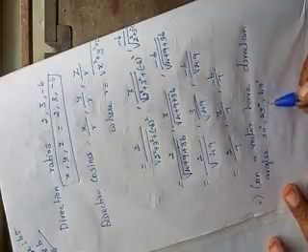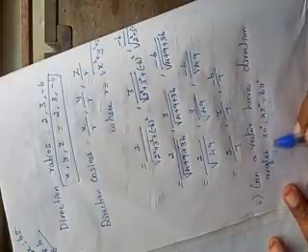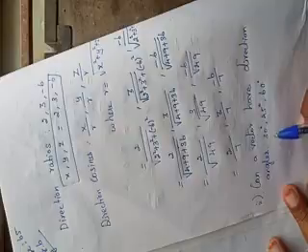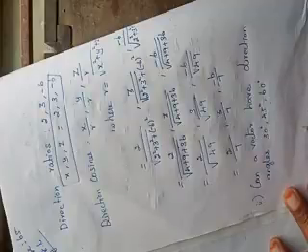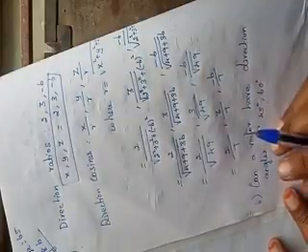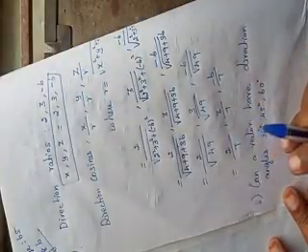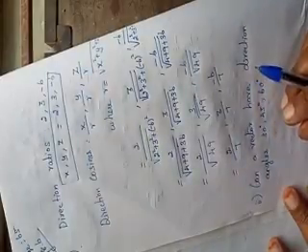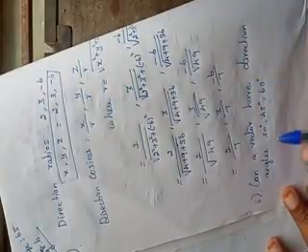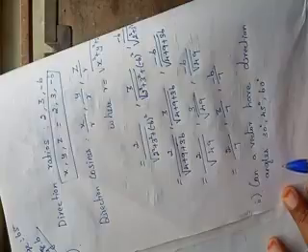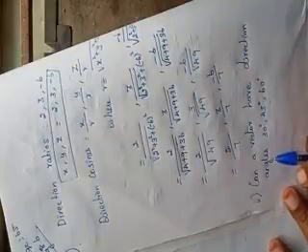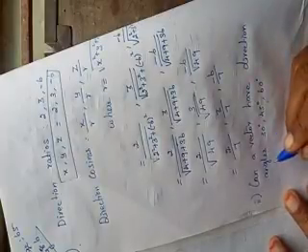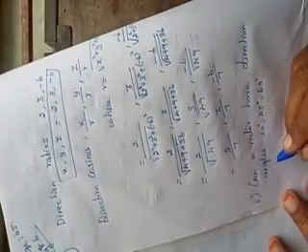Here the values are given and we have to check whether a vector can have these as its angles. We learned two results. One result is cos square alpha plus cos square beta plus cos square gamma equal to 1. And the second result is sin square alpha plus sin square beta plus sin square gamma equal to 2. So we can substitute these angles in any one of the results and find out.